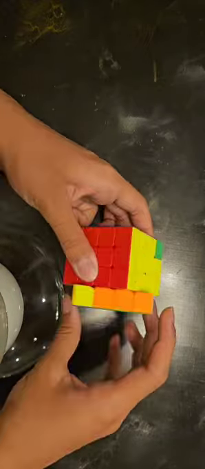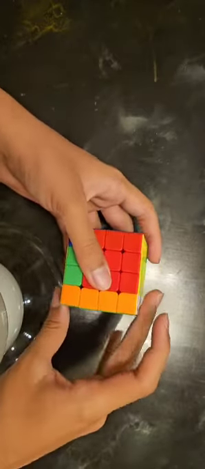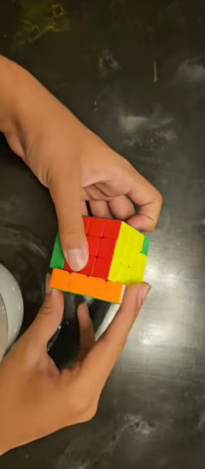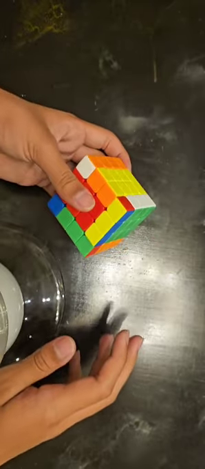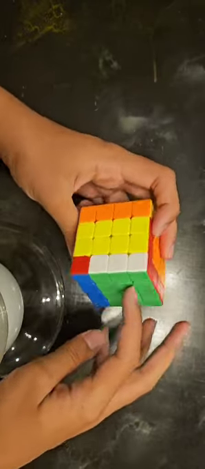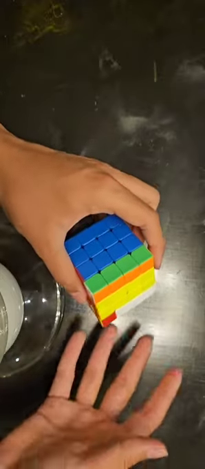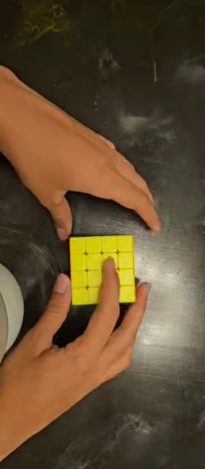You basically do R2 D prime, just like in the second case. Instead of doing R U R prime like in the second case, we do R U2 R prime to bring this corner down, and then a D to make this block, and this block also, and then insert this F2L pair with R U2 R. That's it for my COLL video.